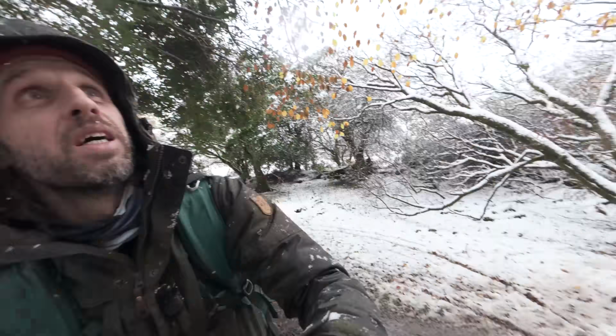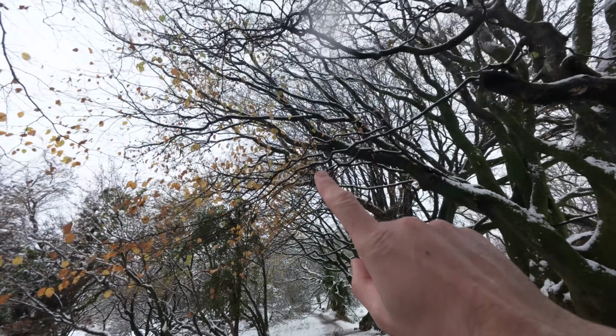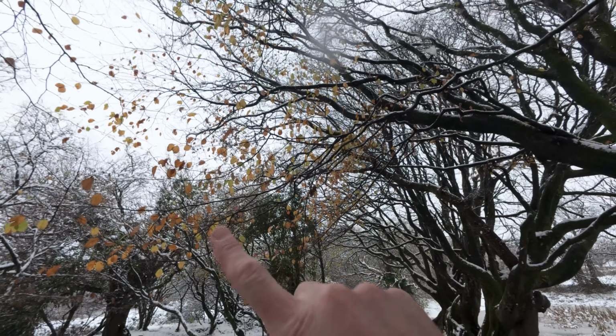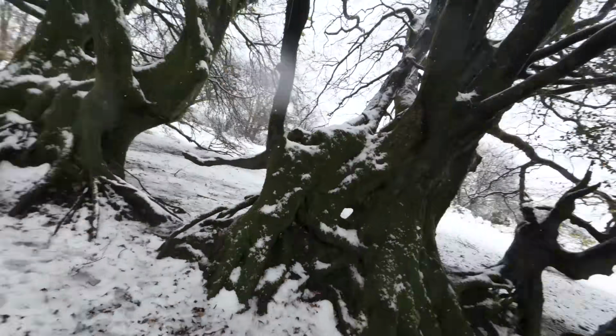And just above me here, you can just see the autumnal foliage on the top of these branches here, which I think just adds a nice splash of colour. So I'm going to get a shot framed up here.